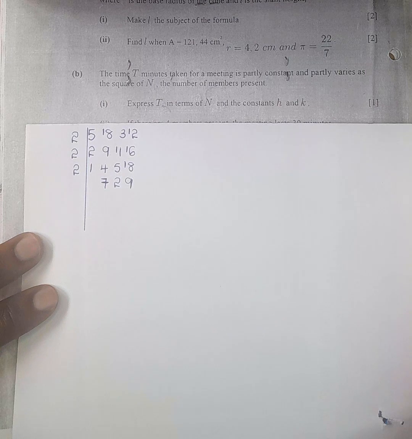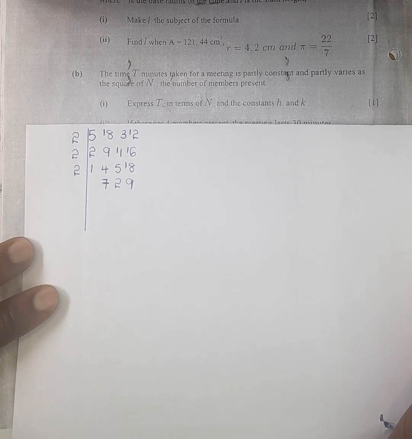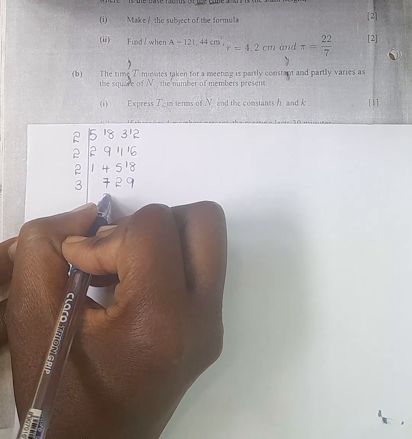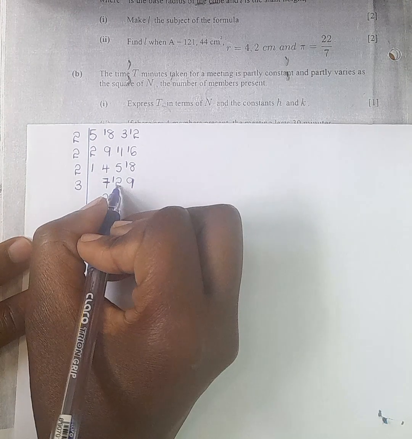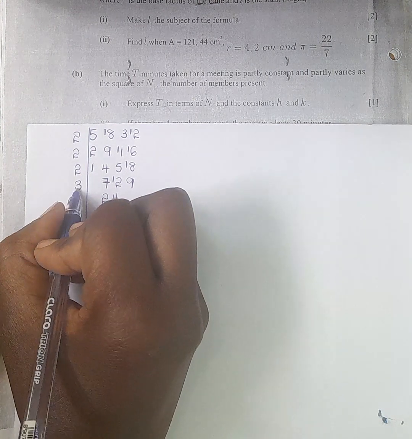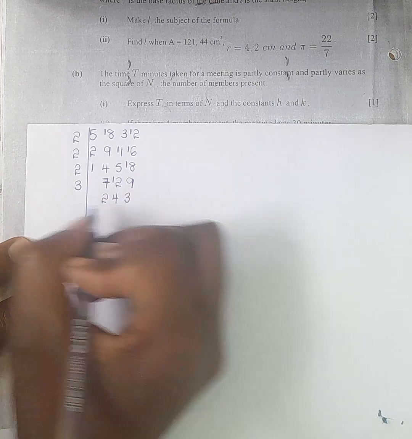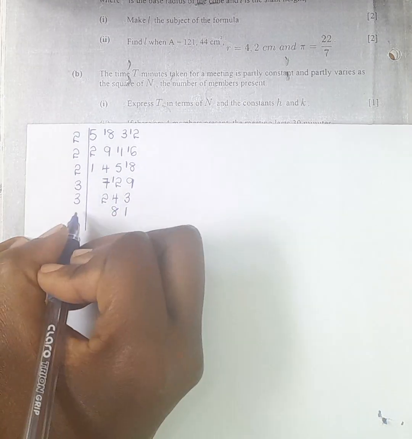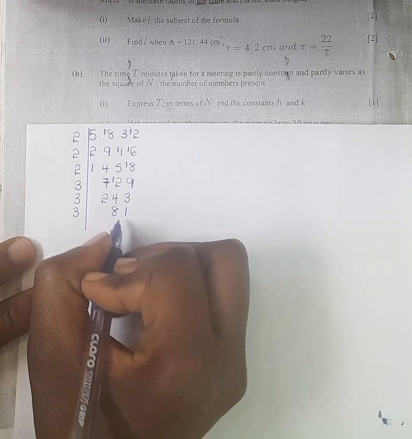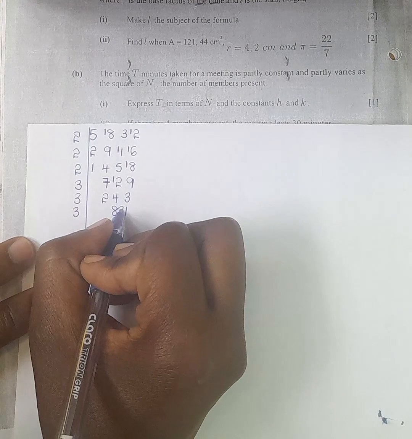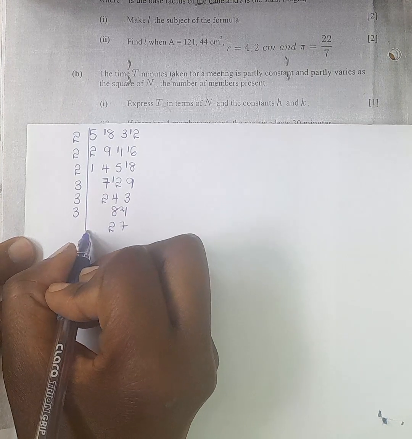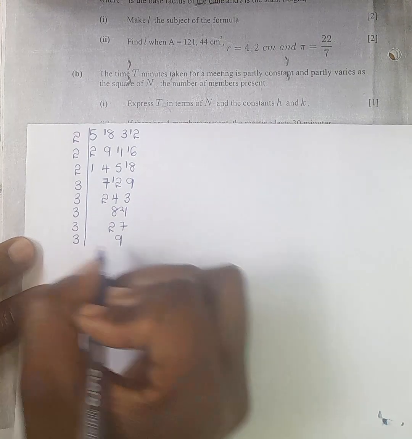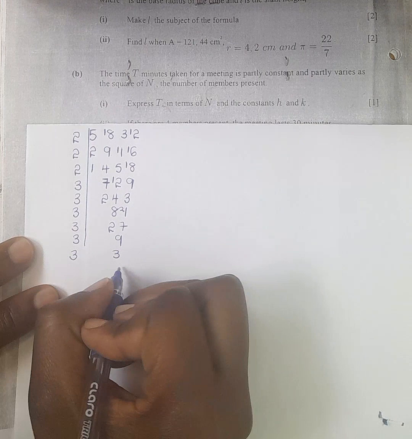The next prime number that divides into 729 is 3. 3 into 7, it is 2, remainder 1. 3 into 12, we get 4. 3 into 9, we get 3. 3 into 24, we get 8. 3 into 3, we get 1. 3 into 8, it is 2, remainder 2. 3 into 21 is 7. 3 into 27, we are going to get 9. 3 into 9, it is 3. 3 into 3, it is 1.